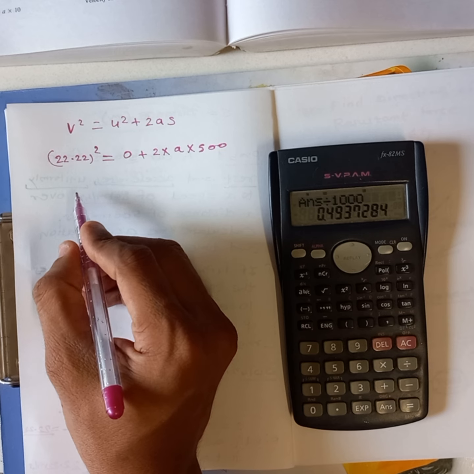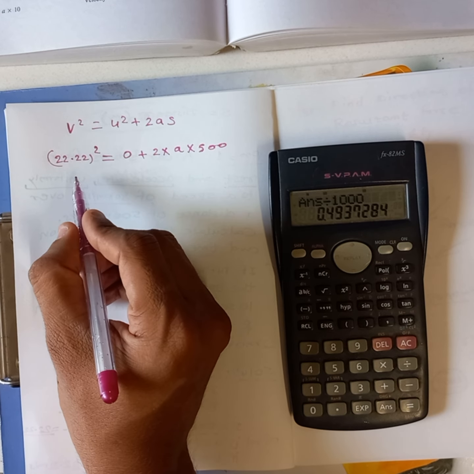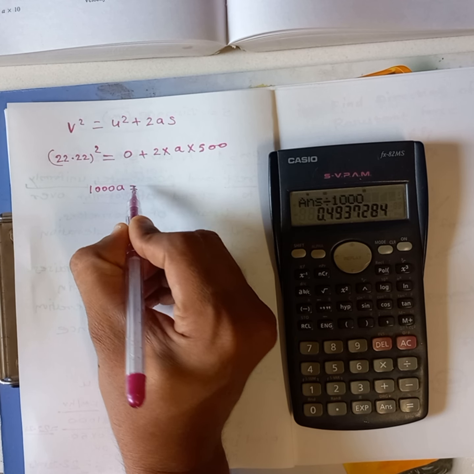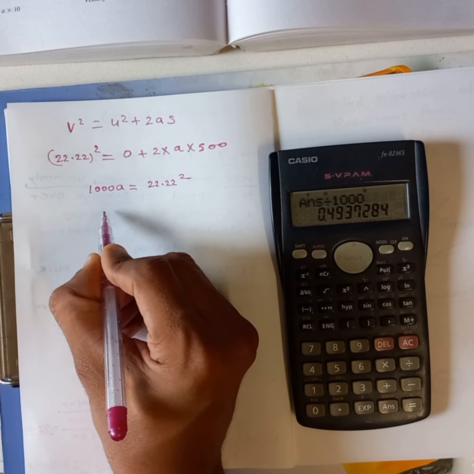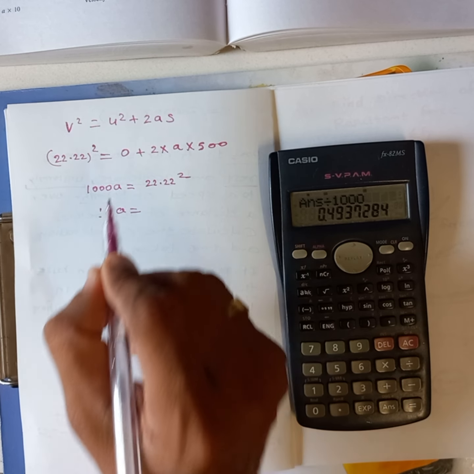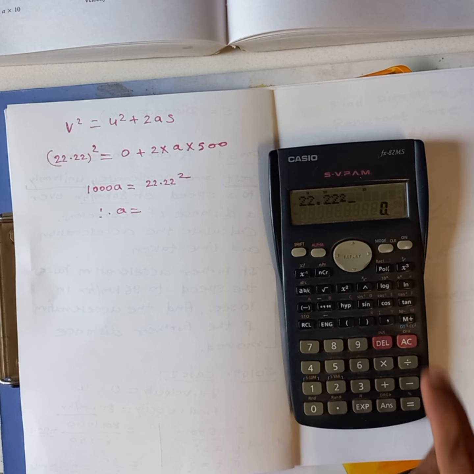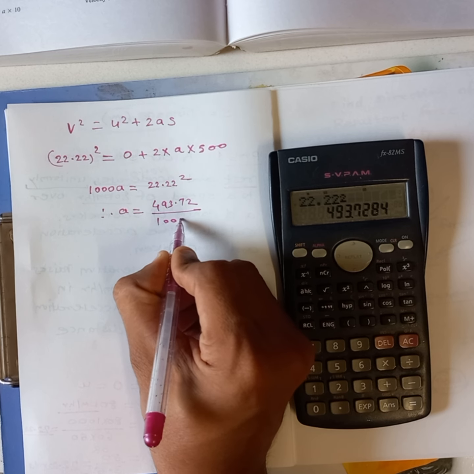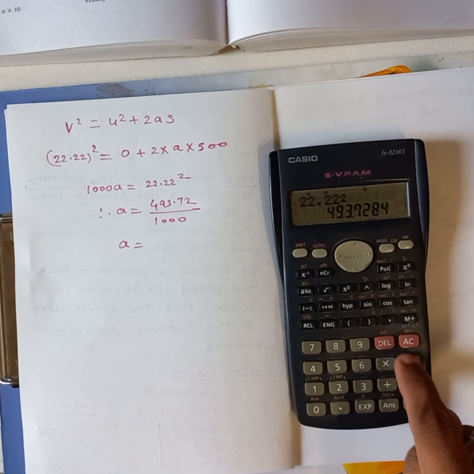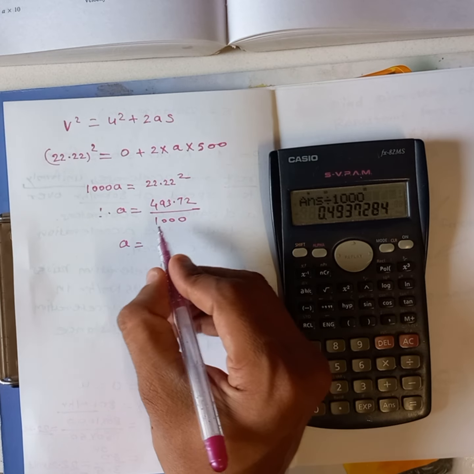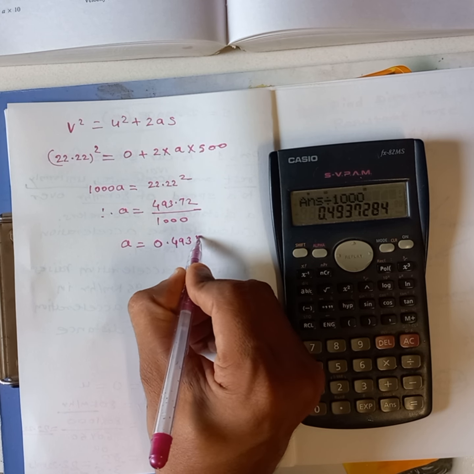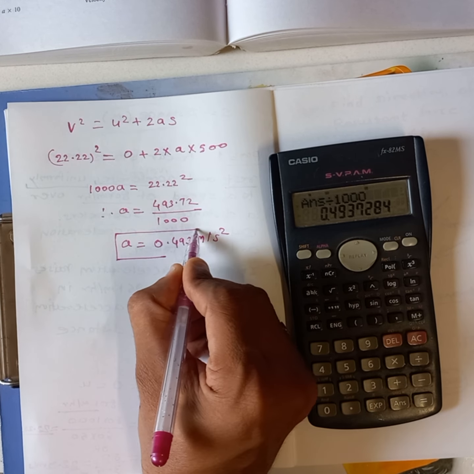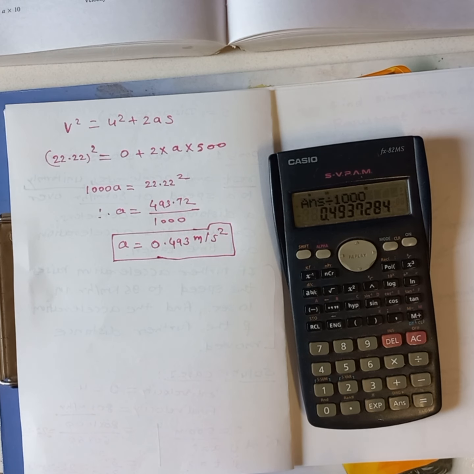So what I have done, simply I will tell you, I have taken the square of this. This is 2 into 500, so it is 1000. A equals 22.22 square. Hence A equals, 22.22 square is coming 493.72 divided by 1000. So A is coming 0.493 meter per second square. Always write the unit. So this is the first answer expected. I hope it is clear.